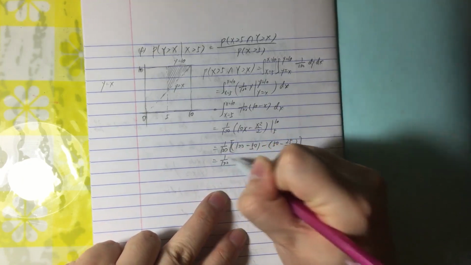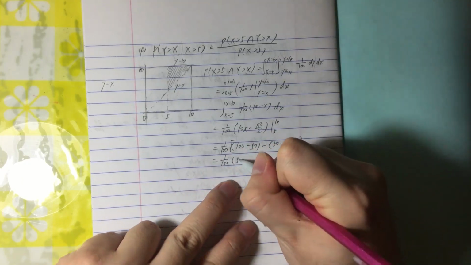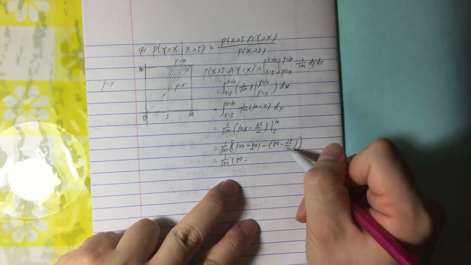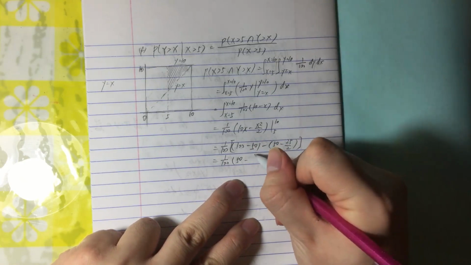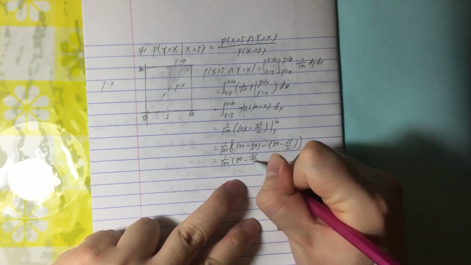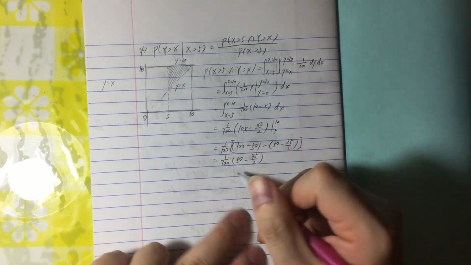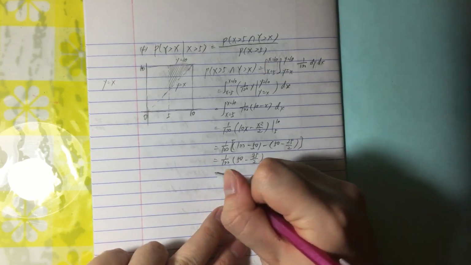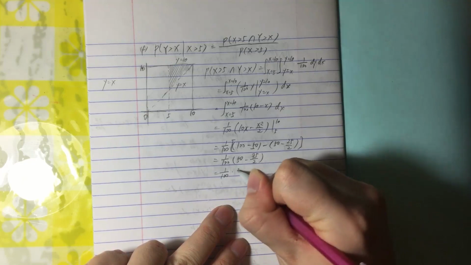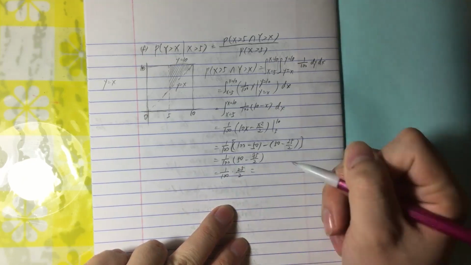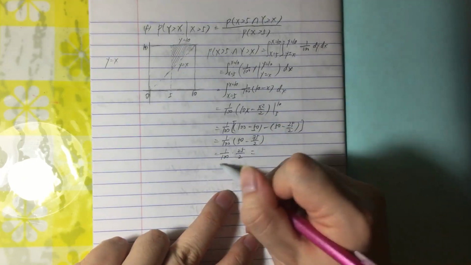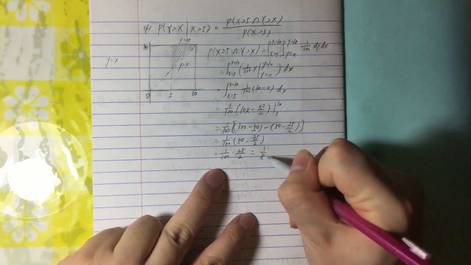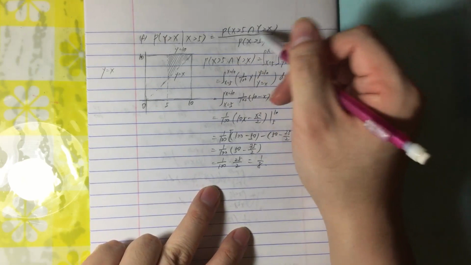That's 1 over 100 times 50 minus 75 over 2. 50 minus 75 over 2 is 25 over 2. If I divide top and bottom by 25, I get 1 over 8. That's the numerator.